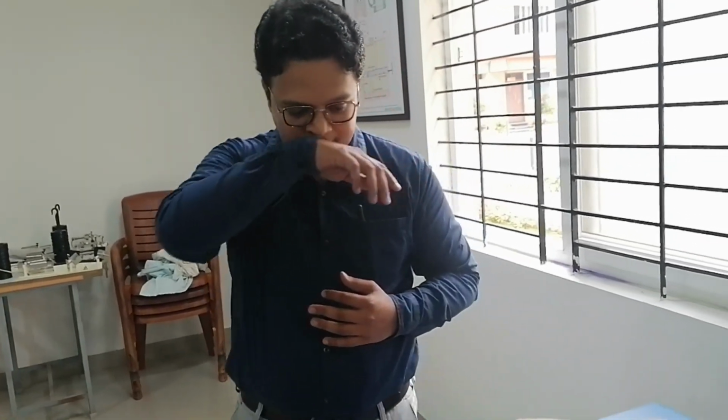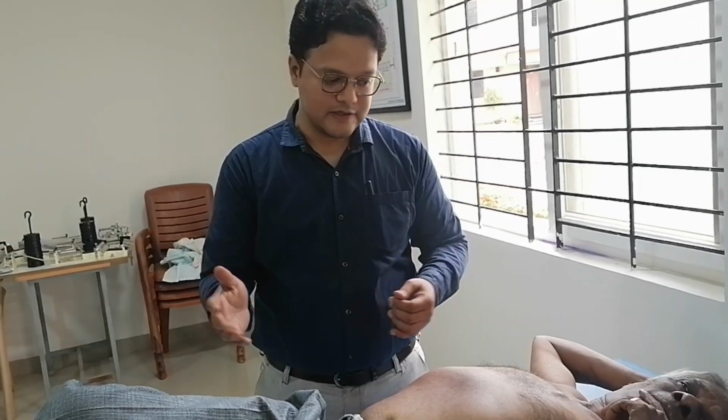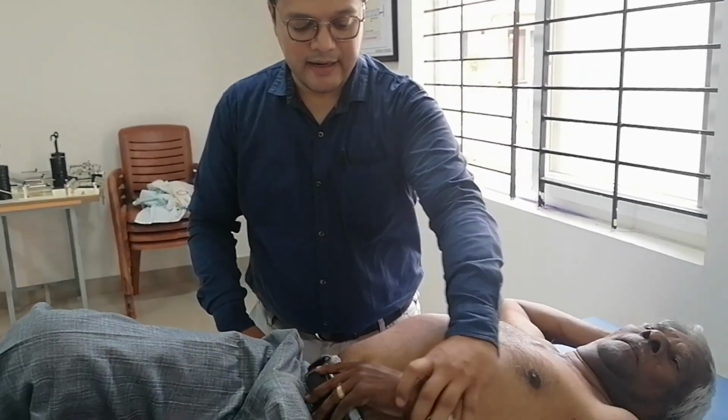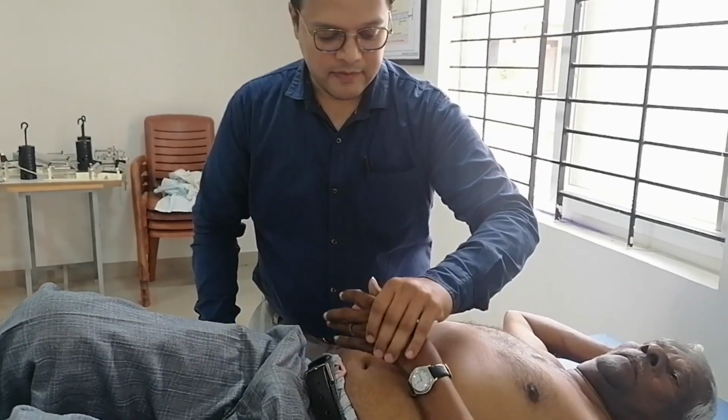The other one is the fluid thrill and shifting dullness. In fluid thrill, we look for it when there is accumulation of quite a good amount of fluid in the abdomen, maybe 1.5 to 2 liters. In such a case, we ask the person to keep his hand like this. Can you keep it, sir? Okay.